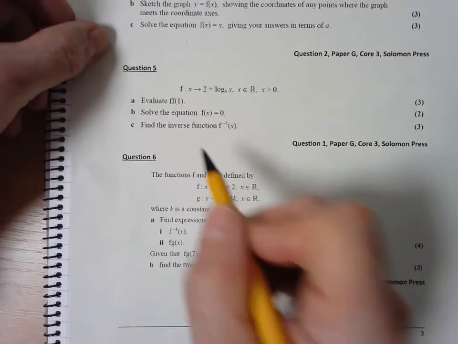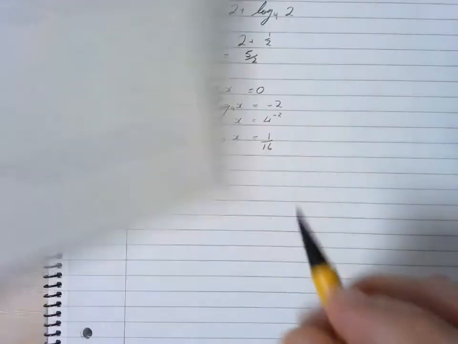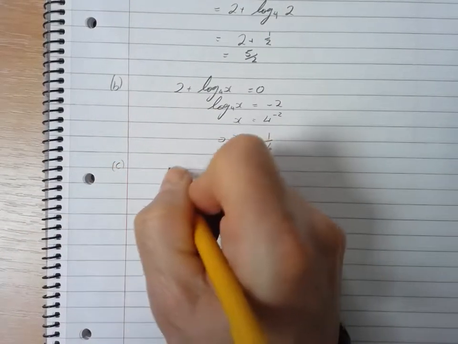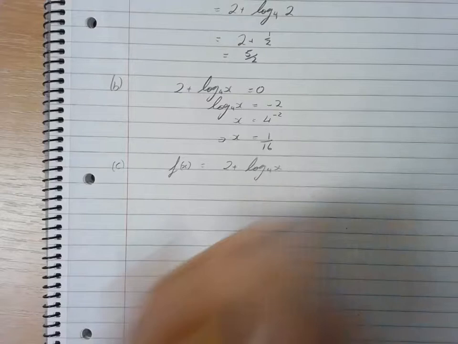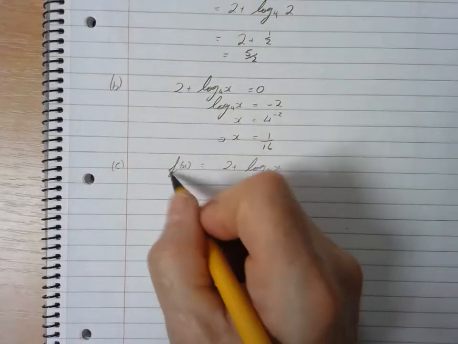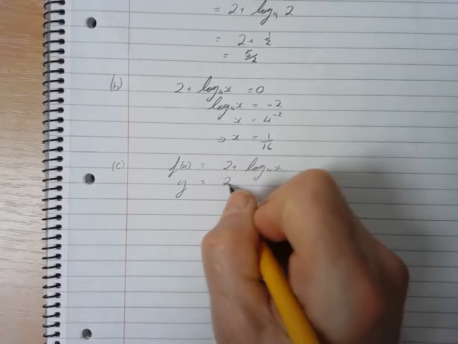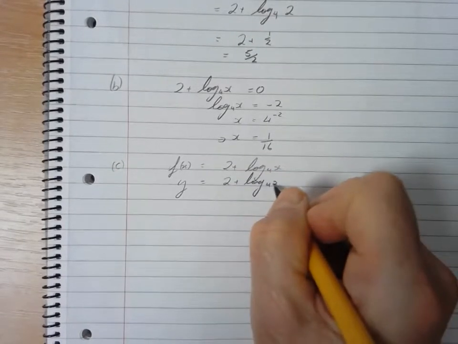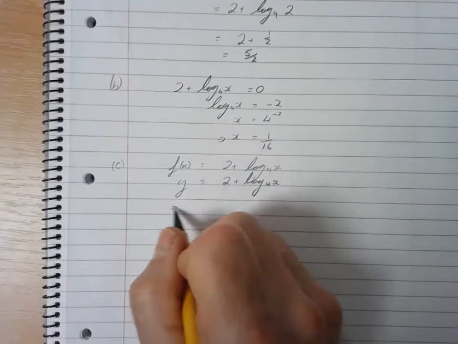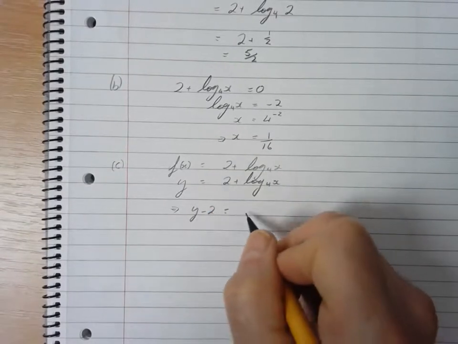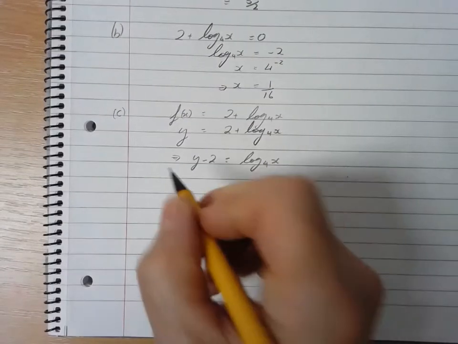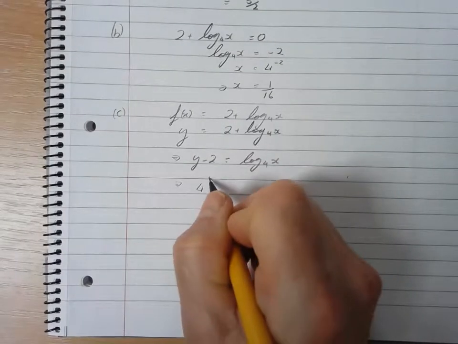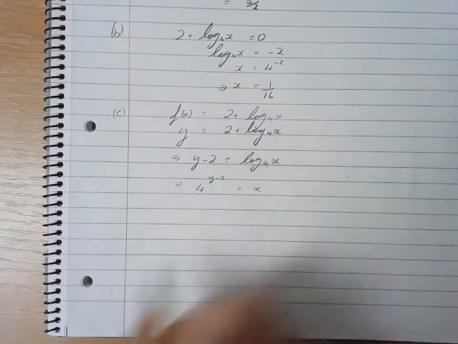And in part C, find the inverse function f to the minus 1 of x. So in part C, we know that f of x equals 2 plus log to the base 4 of x. When we're finding the inverse function, we put f of x equals y to make the algebra easier for ourselves, and we're going to make x now the subject of the formula. So we now get y minus 2 equals log to the base 4 of x, and we raise both sides to 4, so we get now 4 to the power of y minus 2 is equal to x.